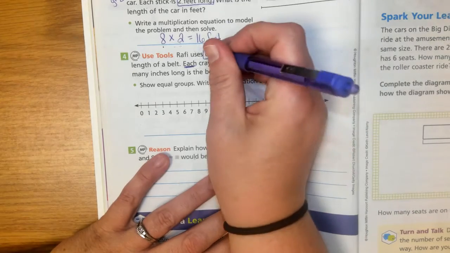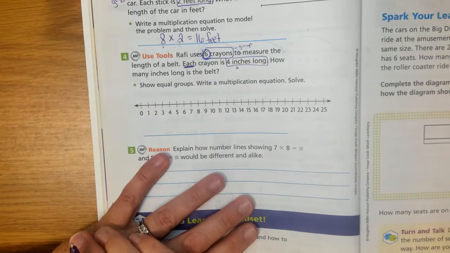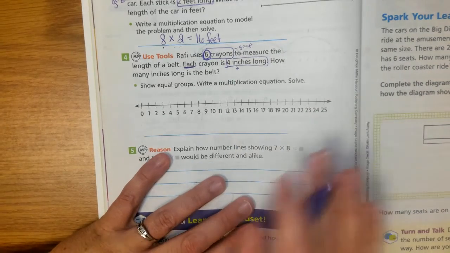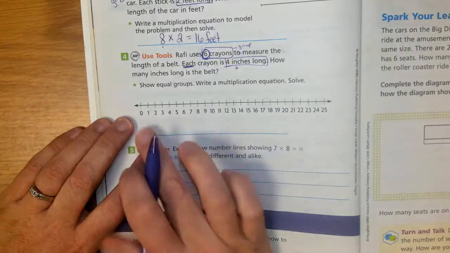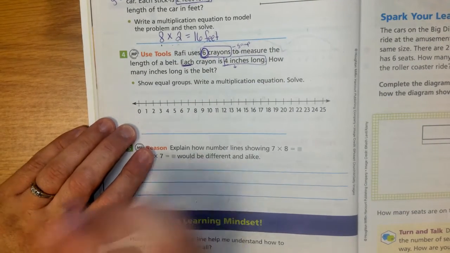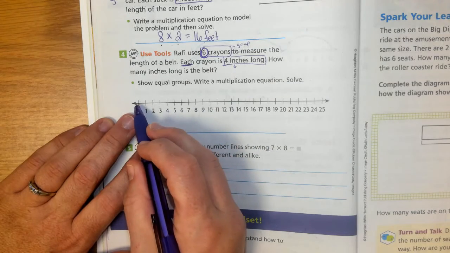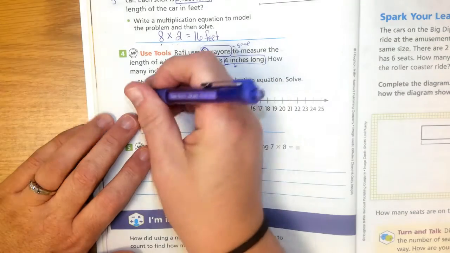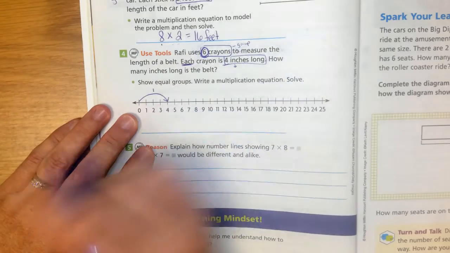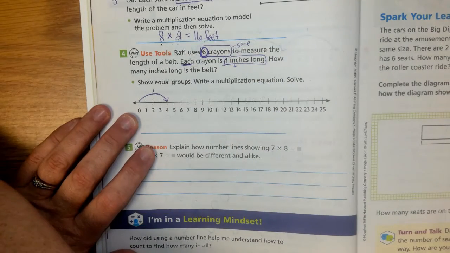I hope you're thinking 6. I need to jump 6 times. And how many are in each jump? There are 4 in each jump. So my number line is already numbered for me, thank goodness. I don't have to do that part of it. So I start at my 0 and I'm going to jump 1 time, and that has 4 in it. And remember, I have to go up 6 times.